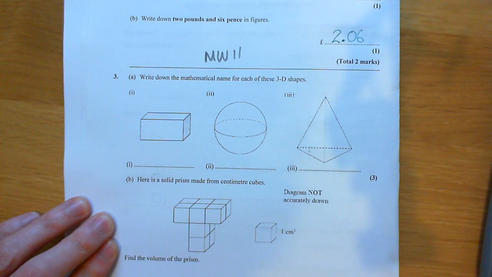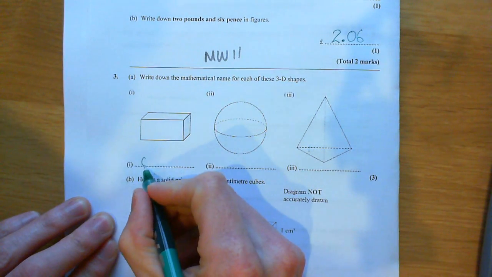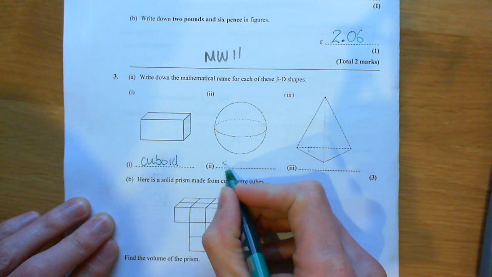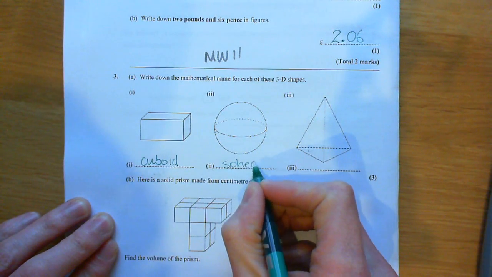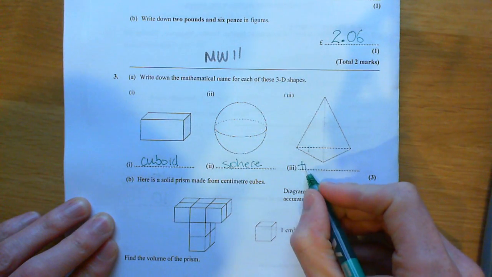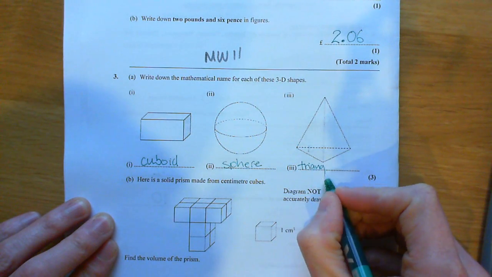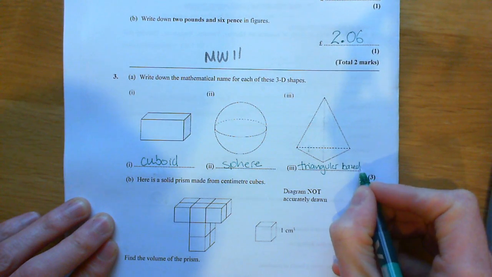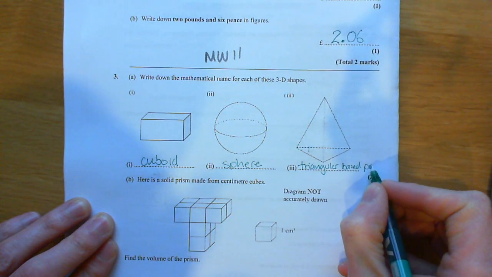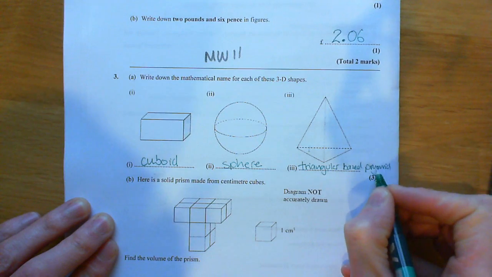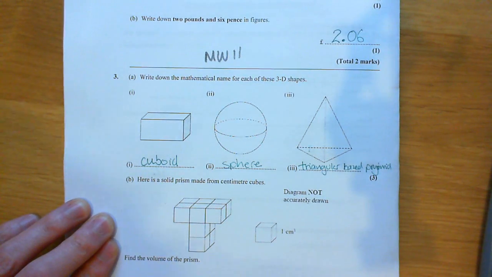Write down the mathematical name for each of these 3D shapes. First one is a cuboid, sphere, and this one is a prism, but I'm going to put triangular based pyramid. Just trying to spell that. Pyramid.